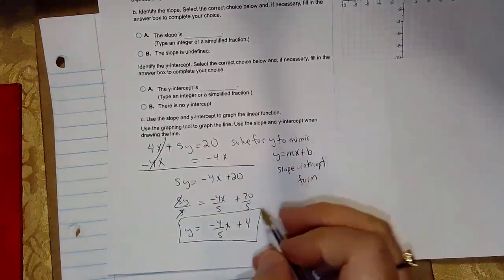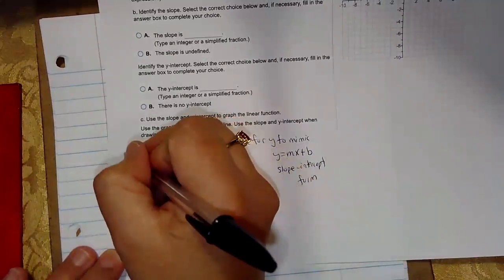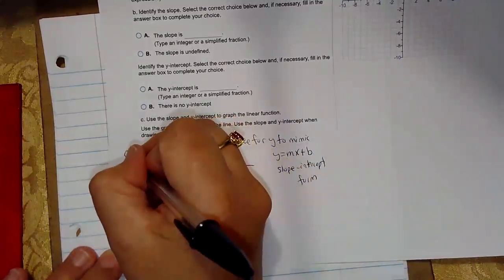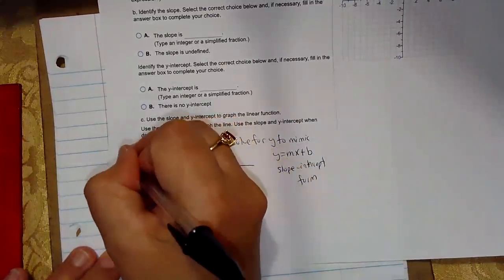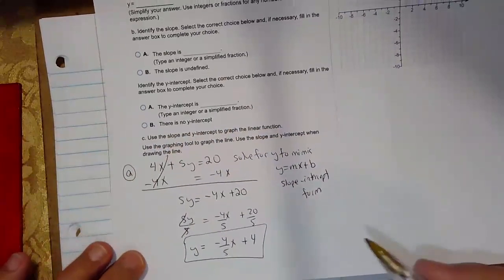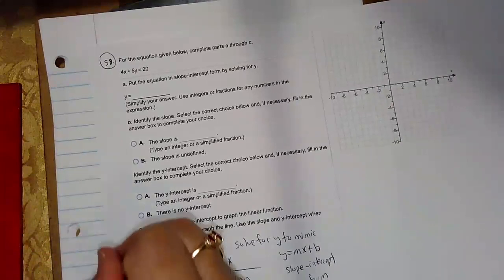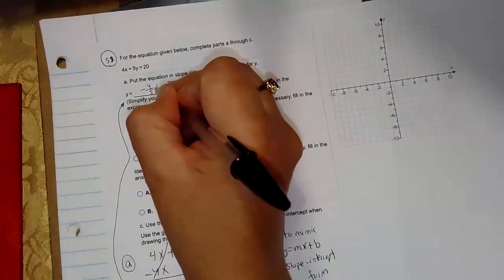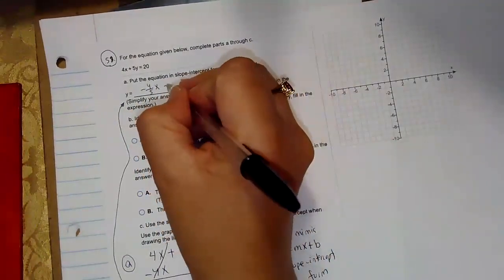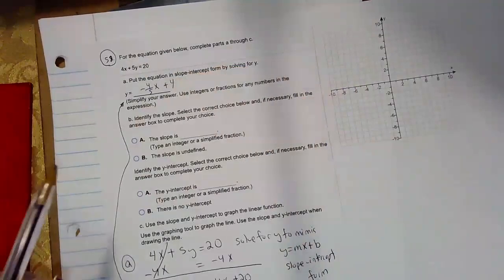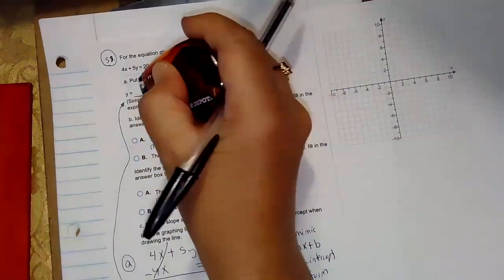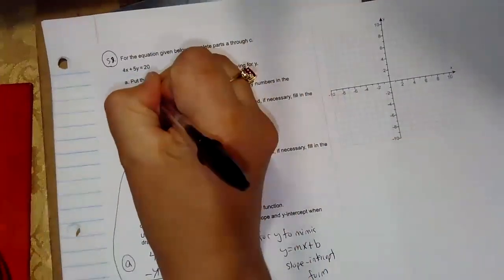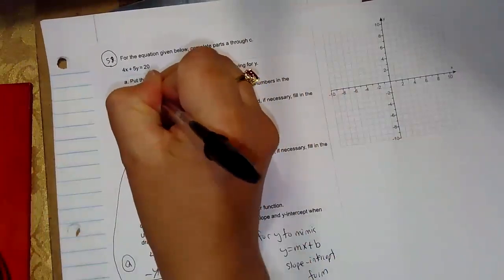So this is part A. I'm going to go back and put that here. y equals -4/5 x plus 4. You can put the negative either in the middle or on the 4. Just don't overuse it, okay?